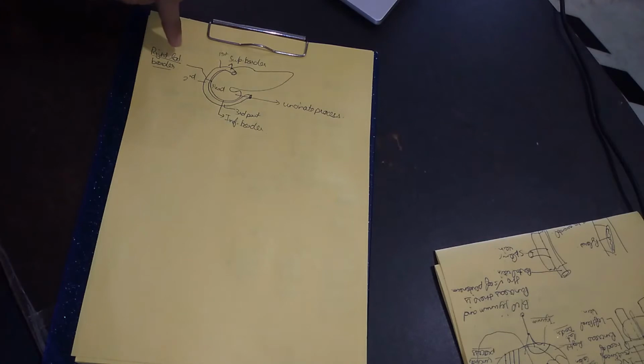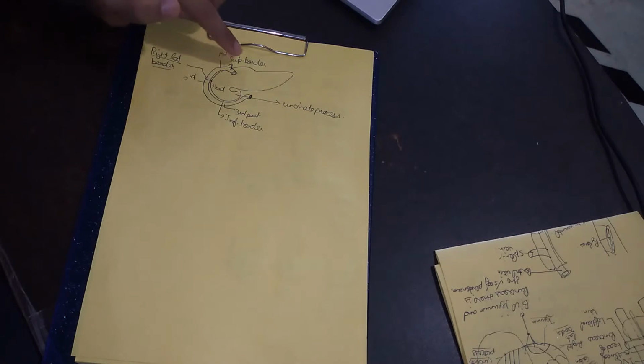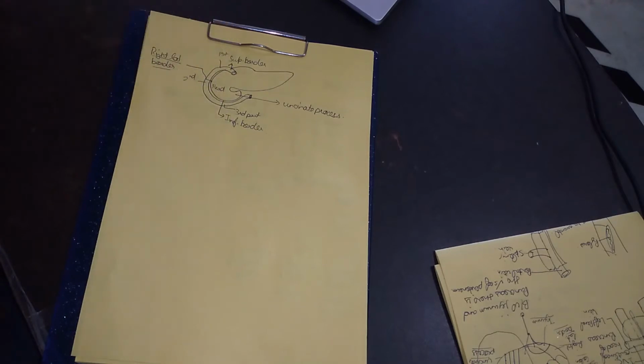The right lateral border is related to the second part of the duodenum, and the bile duct is passing like this from behind, and it forms the anastomosis between the superior pancreatico-duodenal artery and the inferior pancreatico-duodenal artery. So these were the borders.